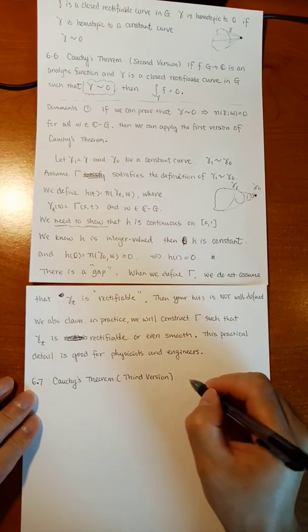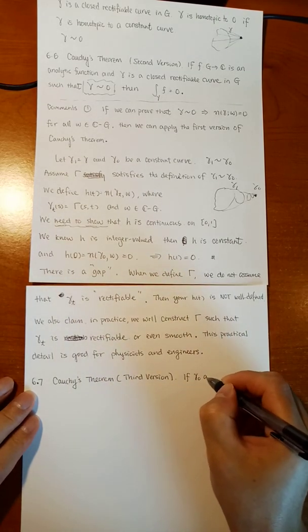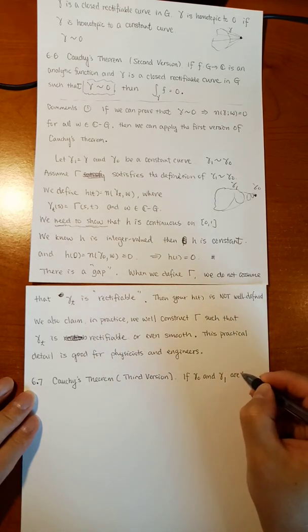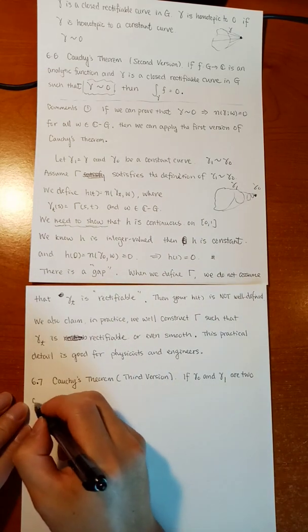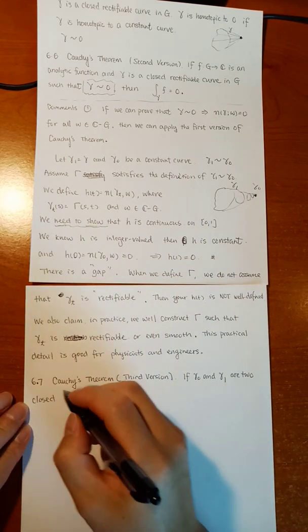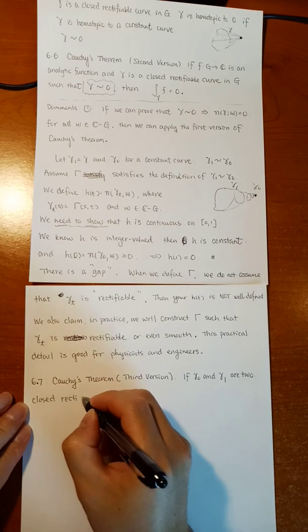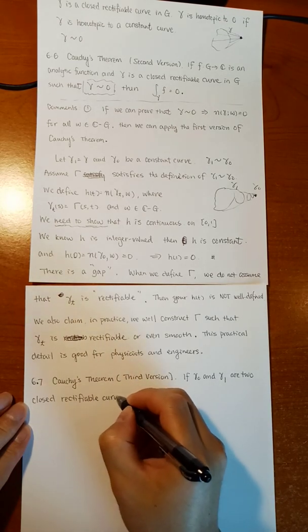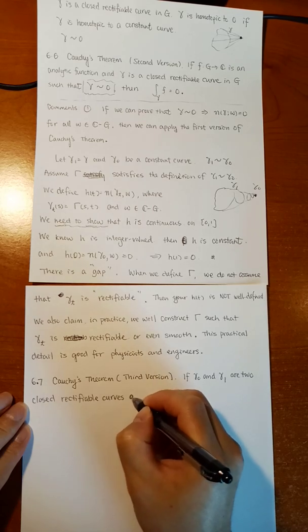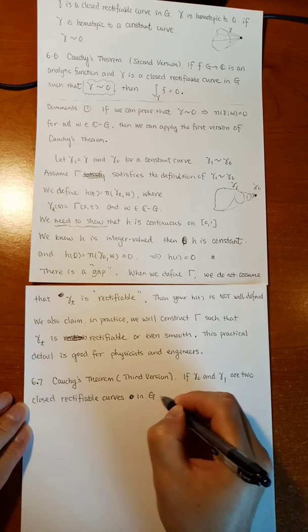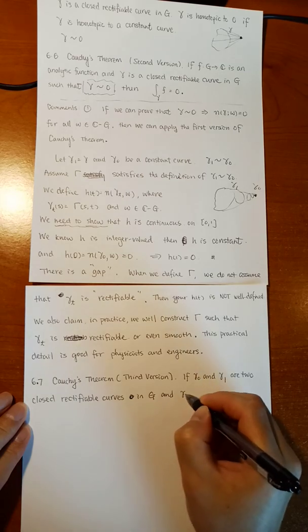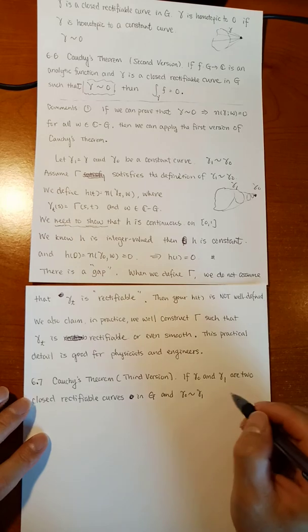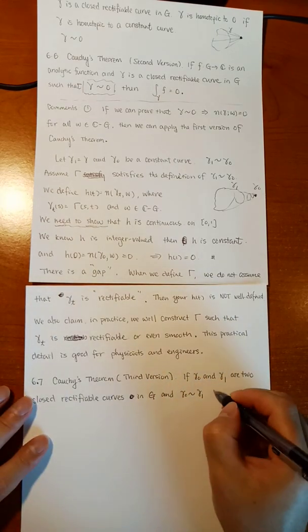The third version says if gamma 0 and gamma 1 are two closed rectifiable curves in G, and gamma 0 is homotopic to gamma 1, not just homotopic to 0. Gamma 0 is homotopic to gamma 1, two curves.